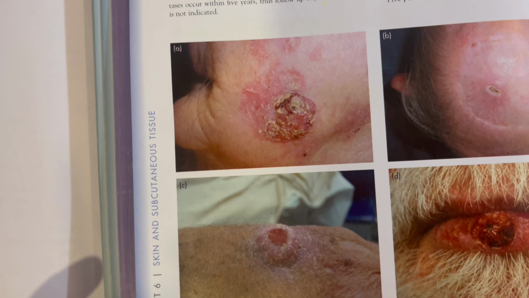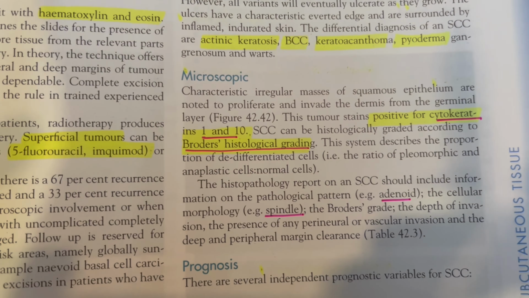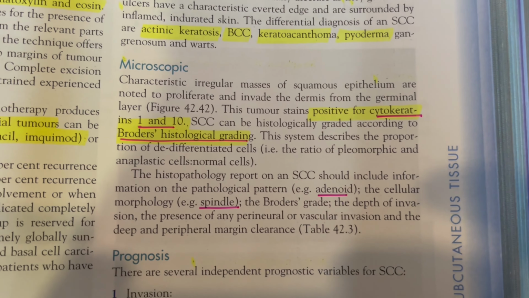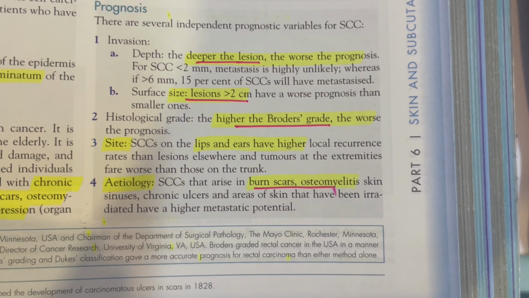So here there is an ulcerating lesion, and what you find is it is positive for cytokeratin, and Broders grading is there. Prognosis depends upon the depth, and the worst prognosis is with depth less than 2 millimeter. Surface size more than 2 centimeter. And histological grading, high grade, depends upon the Broders grading.